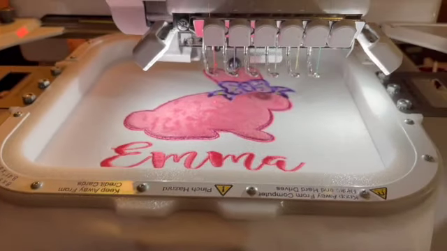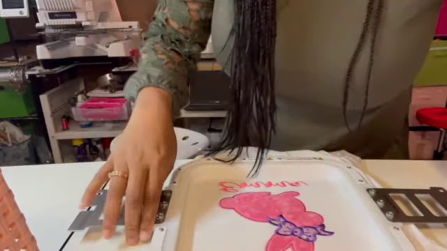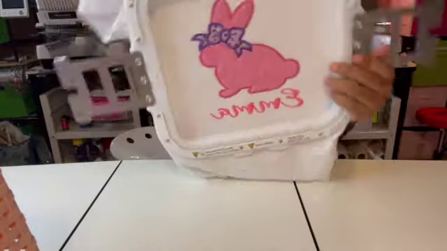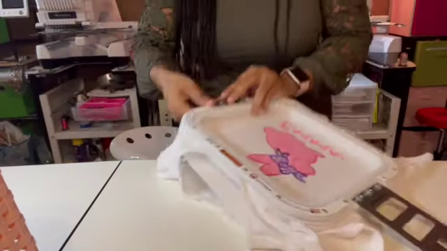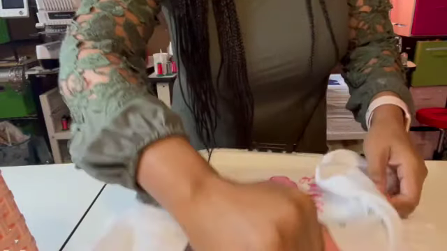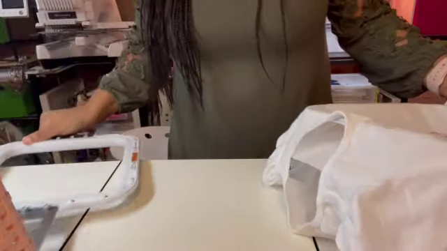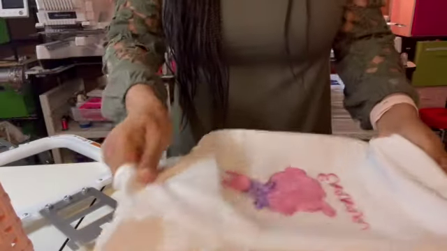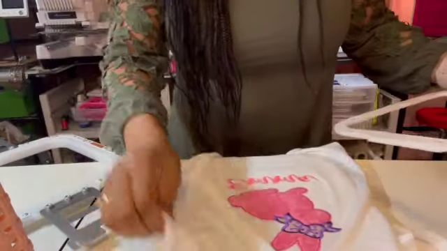It is all finished. Let's take it off the machine. Okay, so now I have my shirt out of the machine. Oh my gosh, look at it. It's so cute. Look at that. So cute. Okay, so this is how you take off the mighty hoop. You're gonna pull here, one part of it, and then you're gonna pull here. And you're gonna pull in the opposite direction. There you have it. And you're just gonna take it, move the stabilizer over, and slide.